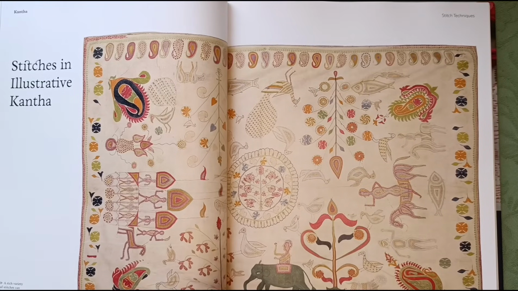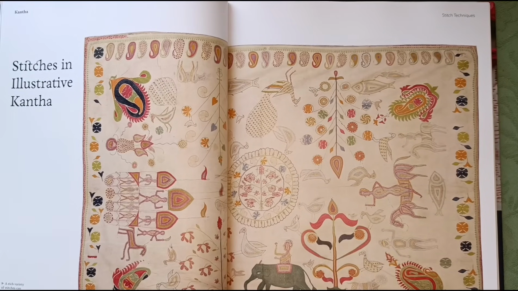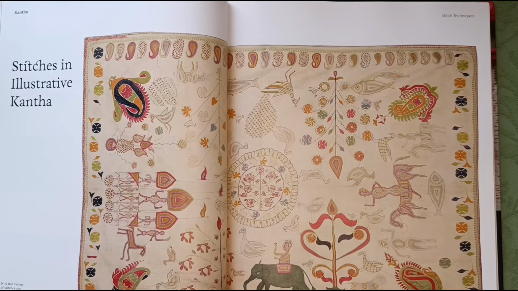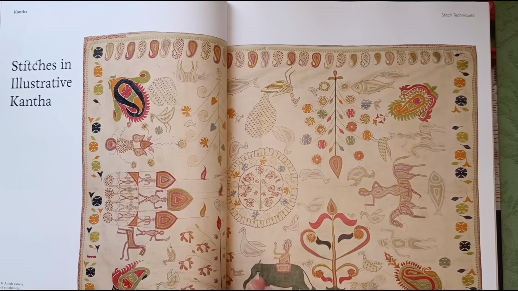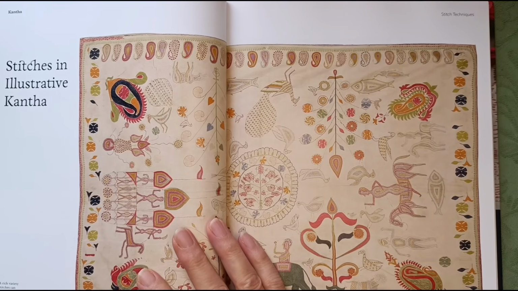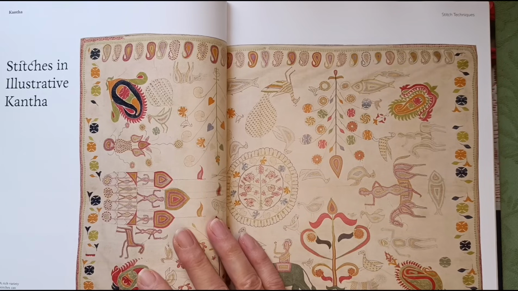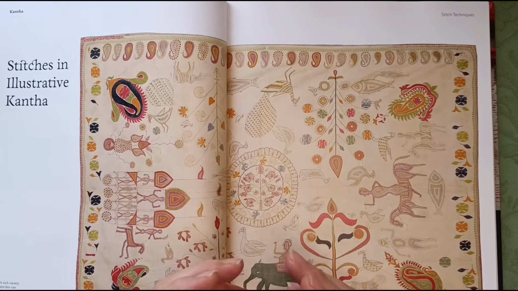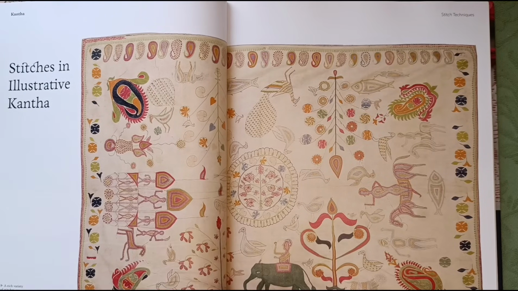Now this is part 2, as those of you who are following along weekly know, of looking at Kantha. Last week I showed you some Kantha stitching, different embroidery stitches used in Kantha, and encouraged you to make a little sampler and practice through the week. So this week it probably comes as no surprise to hear that I'm going to invite you to stitch a little Kantha inspired embroidery piece.